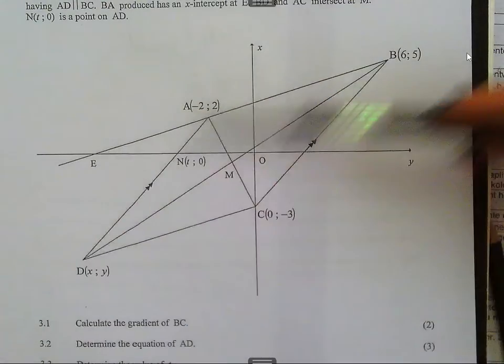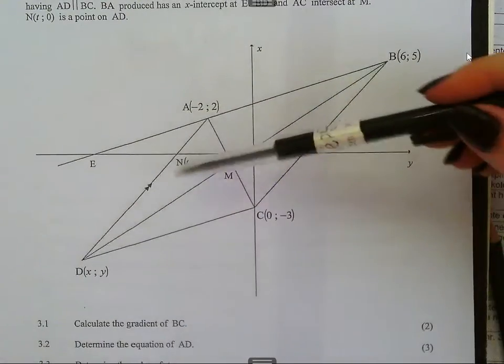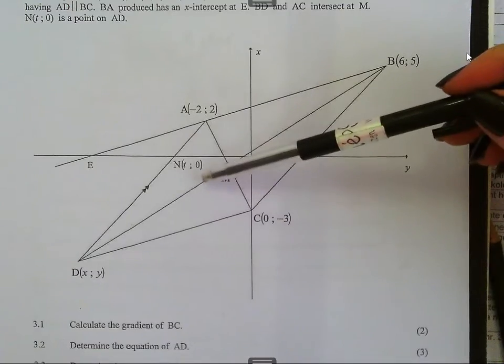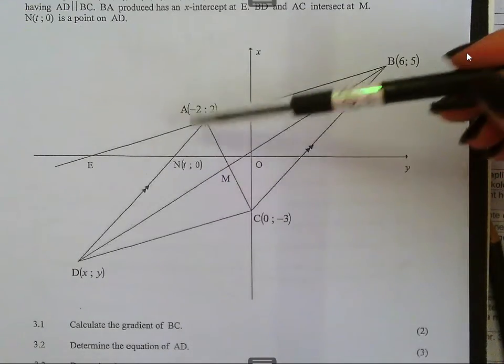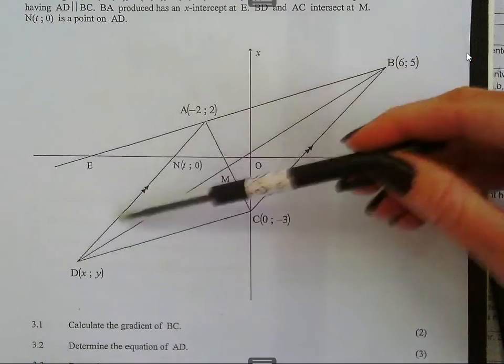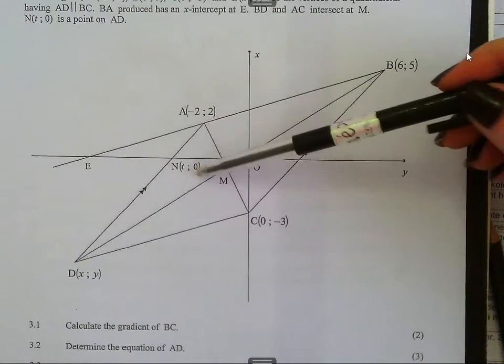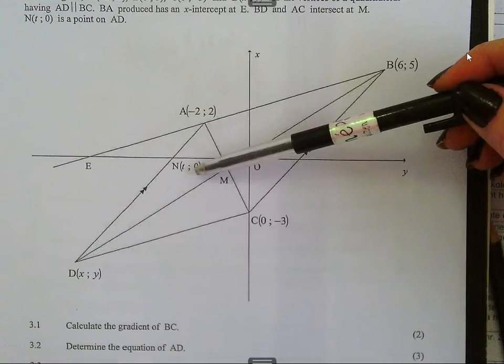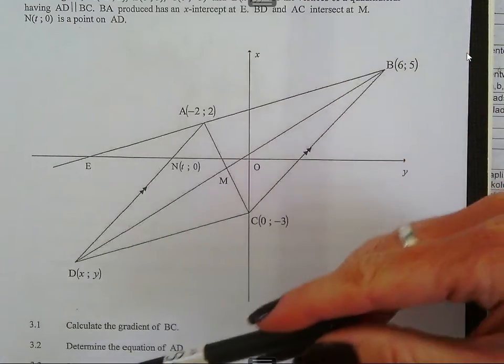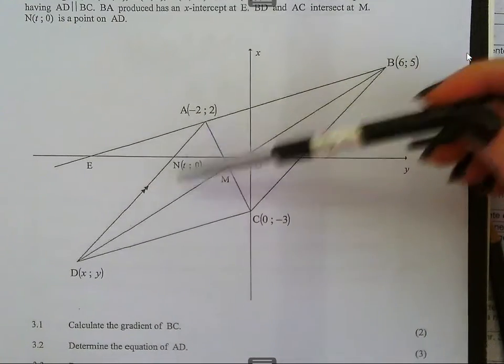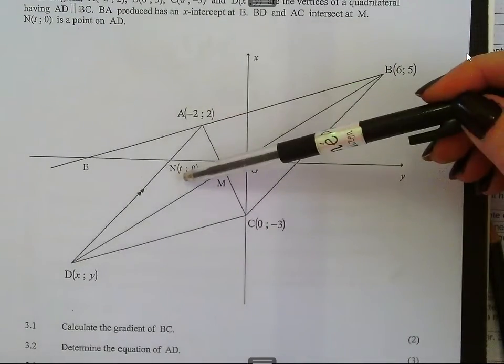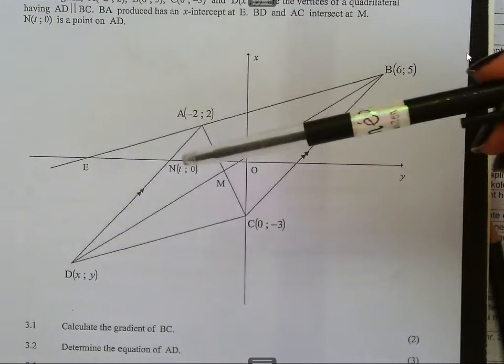Once you have the gradient, you can find the value of t, because they are collinear. Or you can find the equation and then just substitute that y0 value. Then you can find t. The length of AN, if you found t, you can use the distance formula to calculate AN.